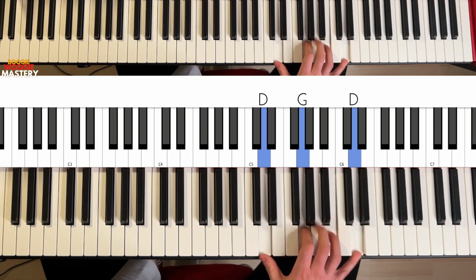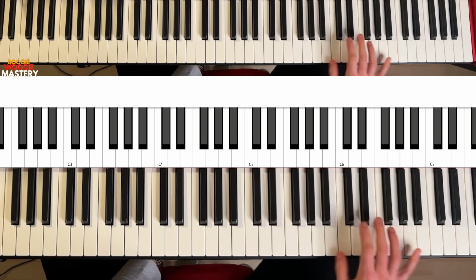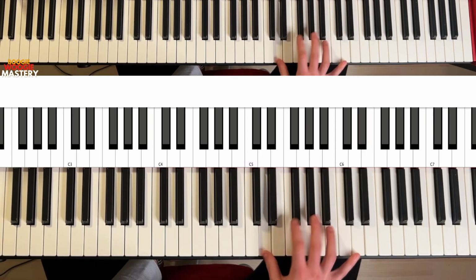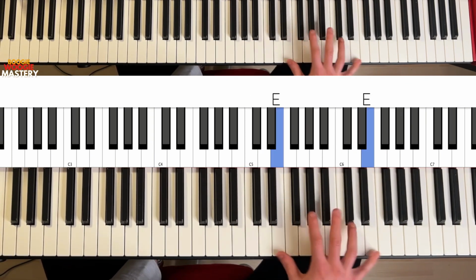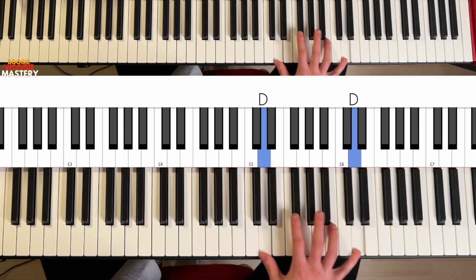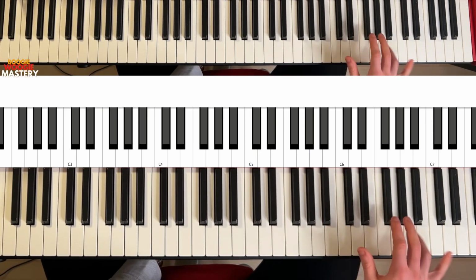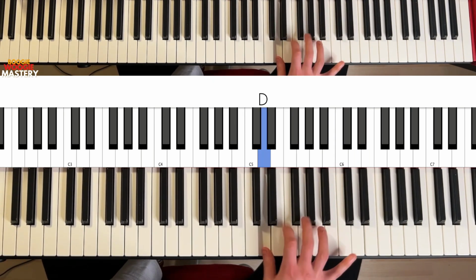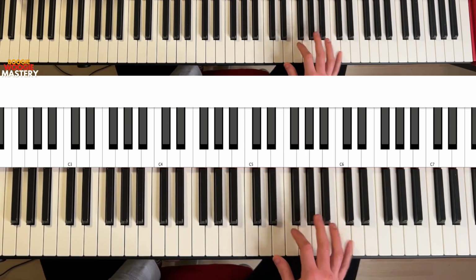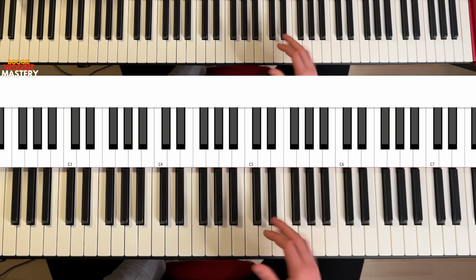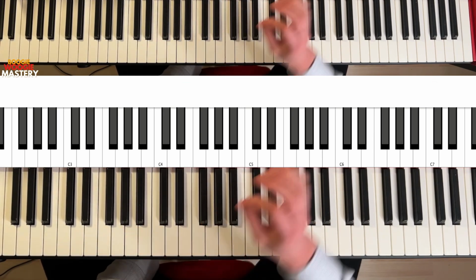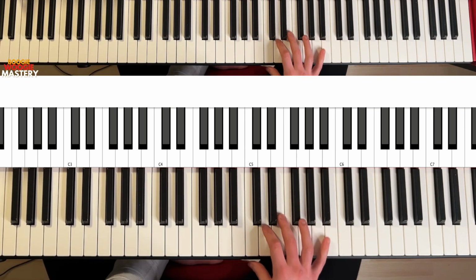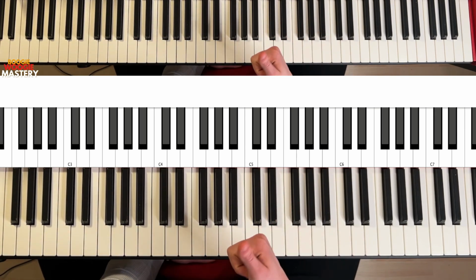If you're playing... See what I'm doing? Small little fill-ins, but like I said, we're covering that in the next course as well. So you can build on this and just start with the basics here. Yeah, so let's go into the last part of the melody here.